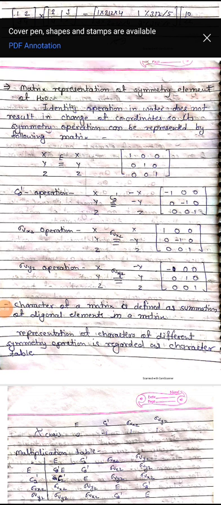Now we are going to discuss matrix representation of symmetry elements of water. Identity operation in water does not result in change. Identity operation in water does not result in change of coordinates. So its symmetry operation can be represented by the following matrix. Which element or operation is represented? It is the identity operation of water.